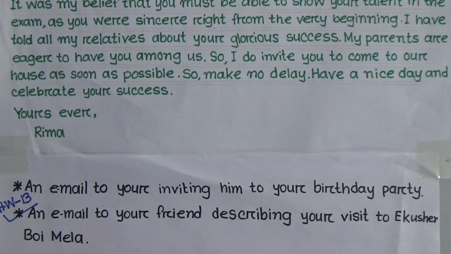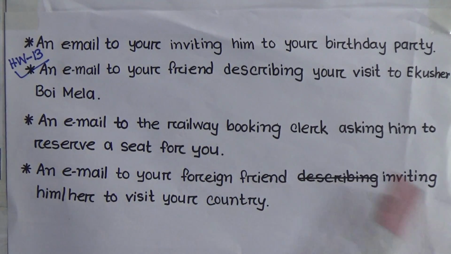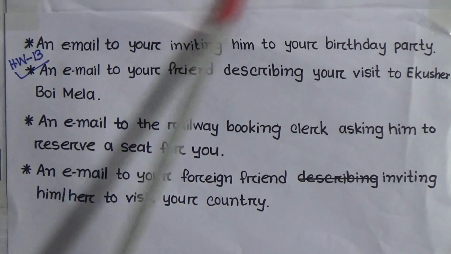So here look, I have given another email. First one, an email to your friend inviting him to your birthday party, an email to your friend describing your visit to Ekushey Book Fair, an email to the railway booking clerk asking him to reserve a seat for you, an email to your foreign friend inviting him or her to visit your country. So all these emails you can write by following this pattern.